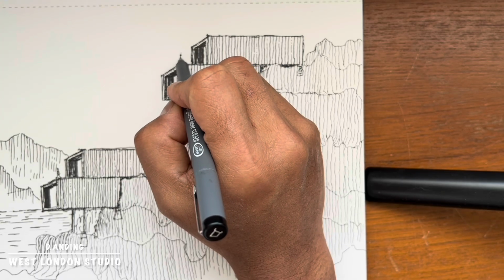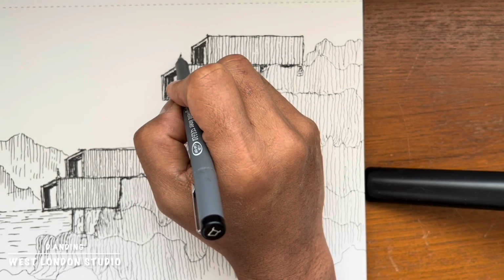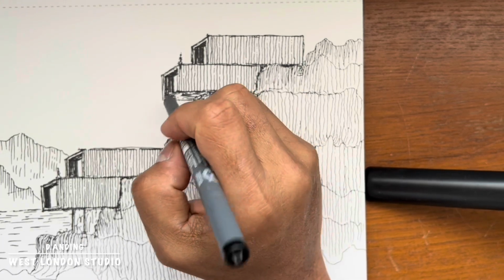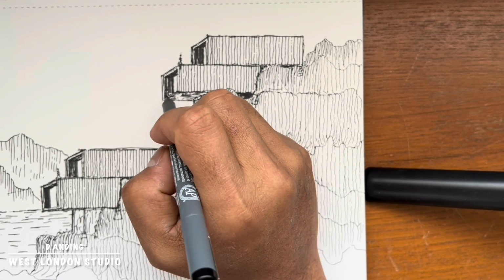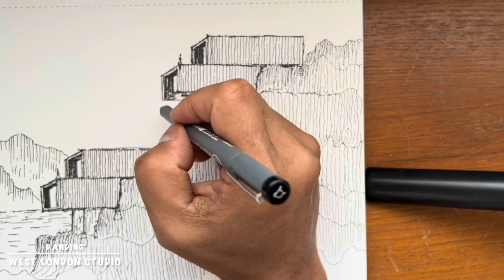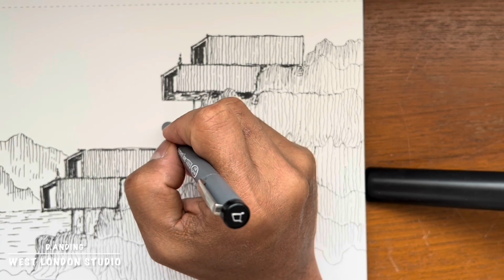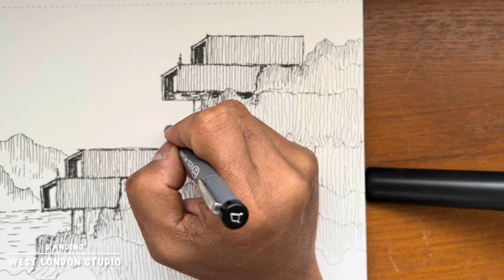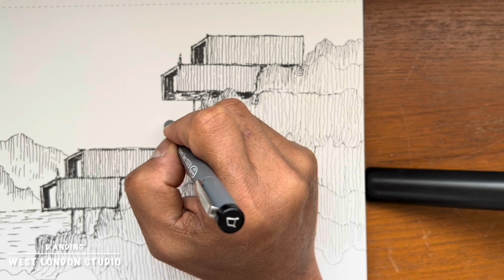Now, to give a bit of scale in this building, I add a human scale to give a bit of proportion, to give an understanding of the scale of the space of this building in relation to the landscape.